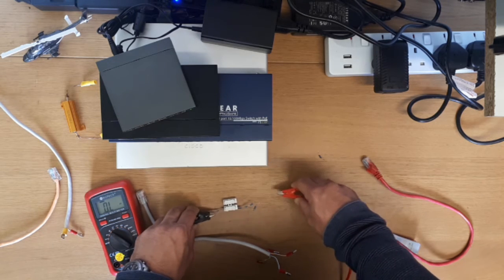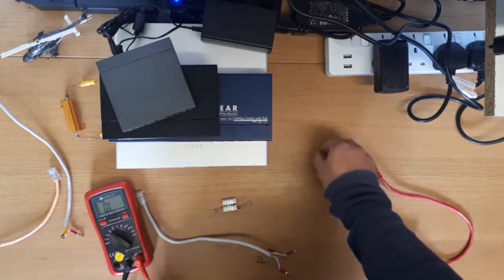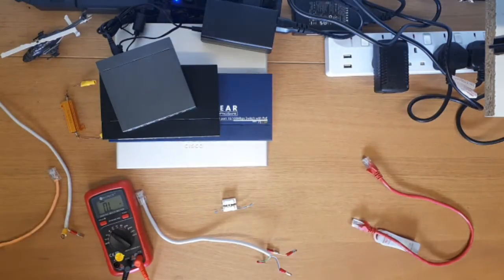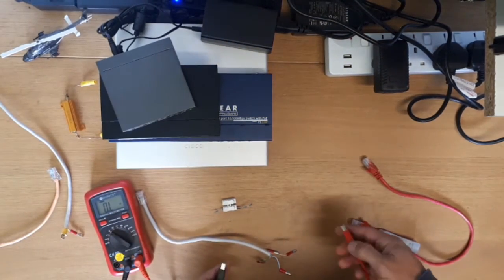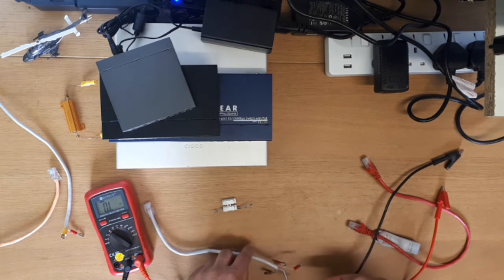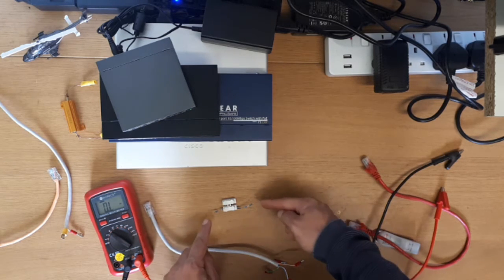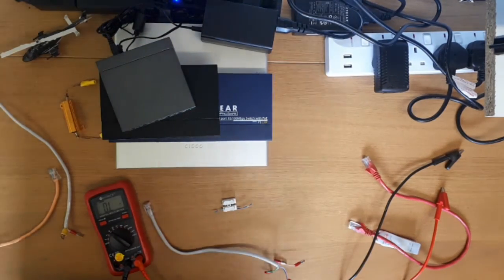0.9. So that should meet the standard as well. Let's see if that one works. So we need to bridge across green and orange with this resistor. Let's just do that with some crocodile clips.